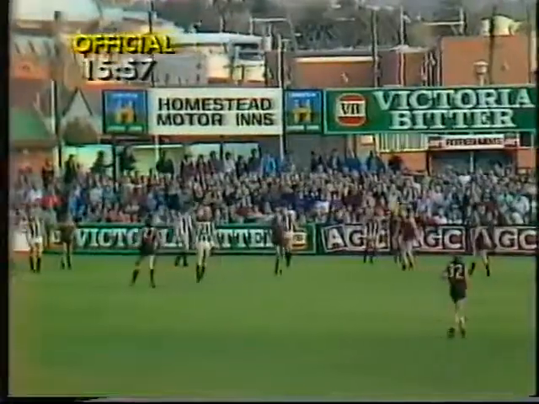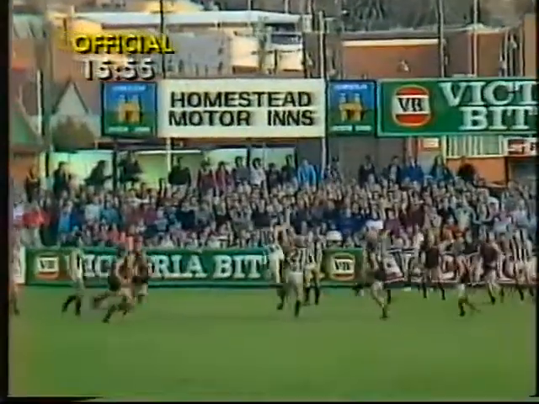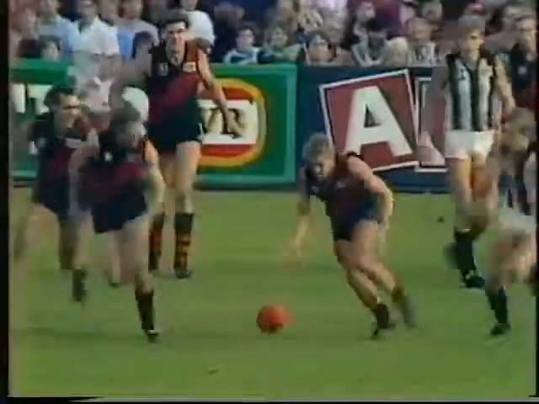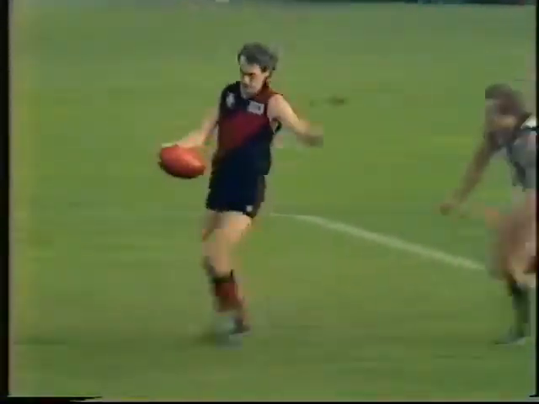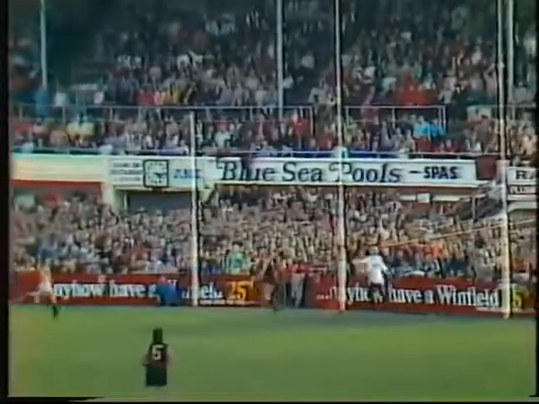Essendon doing all the attacking. Over halfway gone in the last quarter. Madden gets the tap out the back. Chance for Williams. Folds is there in support. He gathers well. Back onto the right foot. Kicks around the corner. No mark taken. Hawker. Left foot shot for goal by Hawker. Through for a behind. 21 points Essendon's lead.